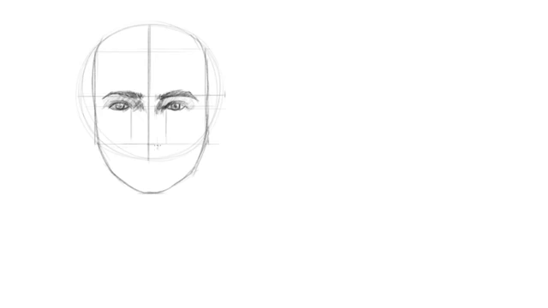Now, moving on to the nose, we can determine the width of the nose by looking at the inside corners of the eye. Now, not everyone is going to have a nose that's exactly as wide as the distance from the inside corners of the eyes. Some people's noses will be a little bit thinner, and some people's noses will be a bit wider. Of course, we're drawing this face from imagination, so you're free to make the nose as wide or as skinny as you'd like.